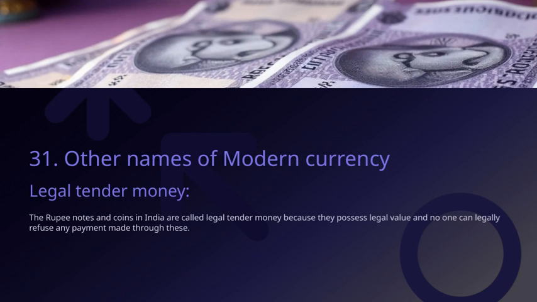So, in summary, our rupee notes and coins are more than just pieces of paper or metal. They are recognized by law as valid and accepted for all payments.